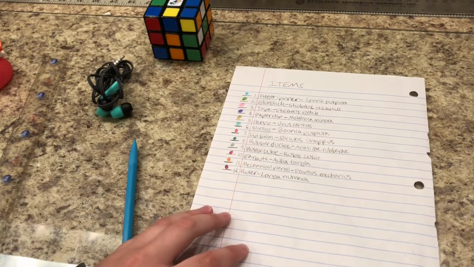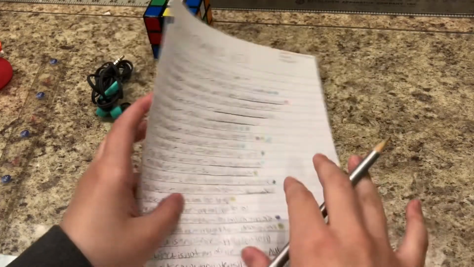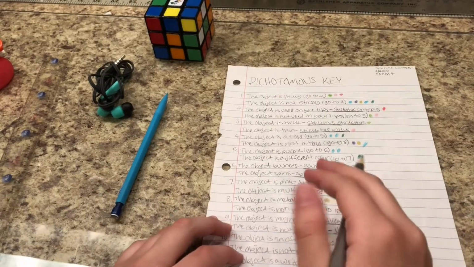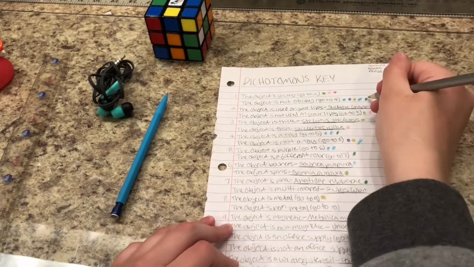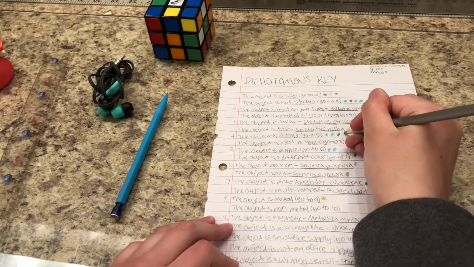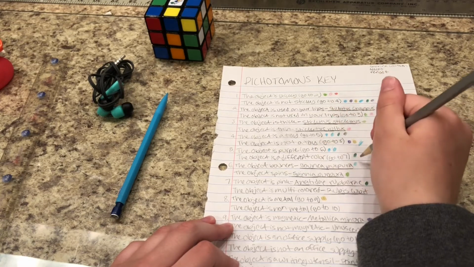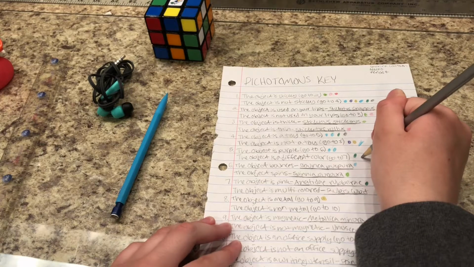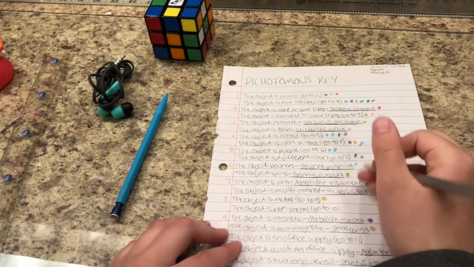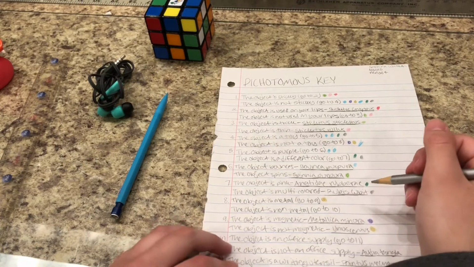Alright, so now we're on to number 9, which is the Rubik's Cube. The object is not sticky, so we'll go to 4. It is a toy. We'll go to 5. The object is a different color than purple, does not have purple in it. Let's go to 7. Object is multicolored, so that means it is Rubik's Cube.